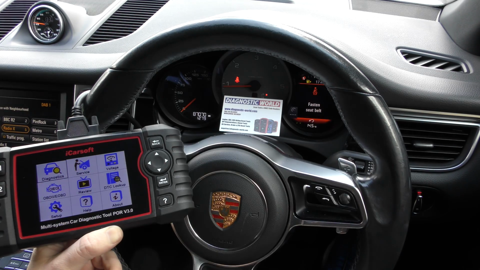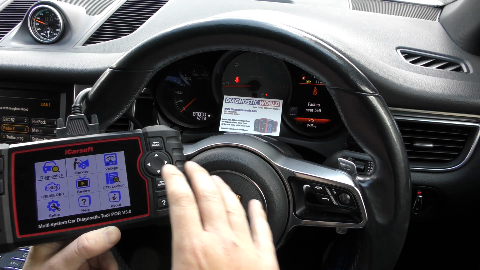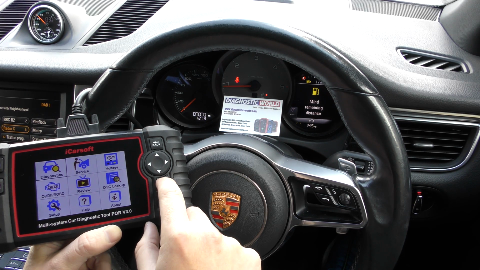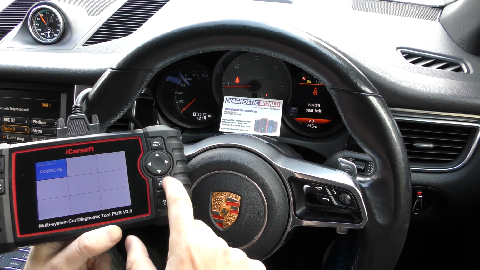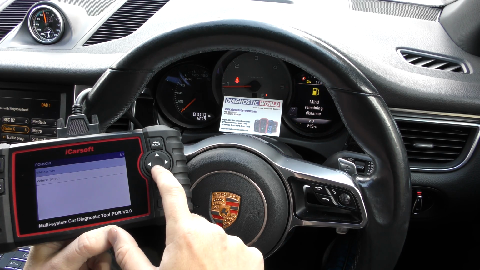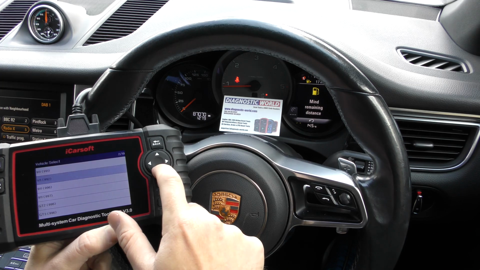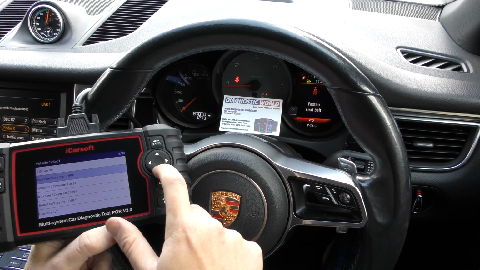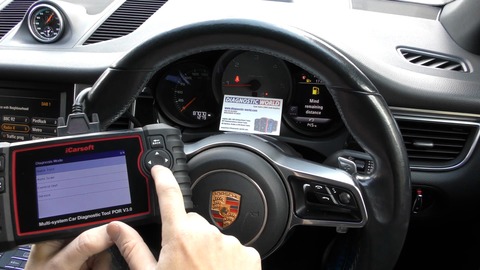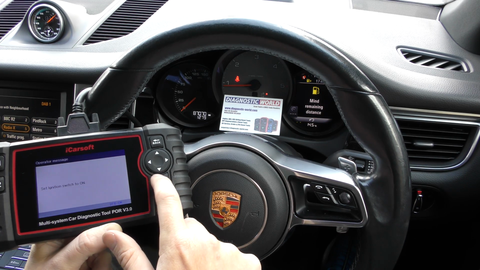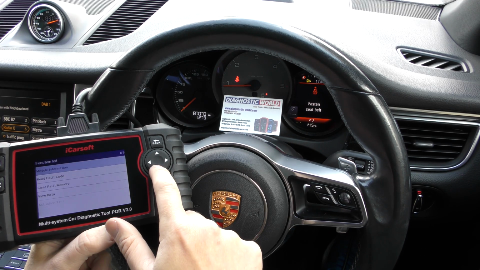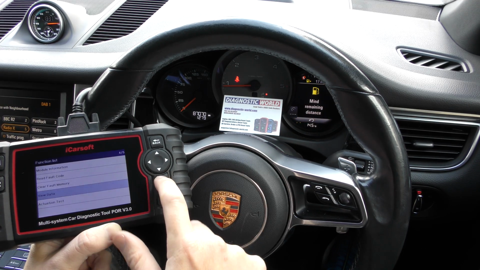So we've got the tool plugged into the diagnostic port, and I'm going to click on diagnostics. Very simple check that you can do. We go to vehicle select and select your model. There are lots of different models you can check, but we're in a Porsche Macan right now. Go to control unit, make sure the engine is switched on, click onto the DME or the engine electronics, and go down to view data.